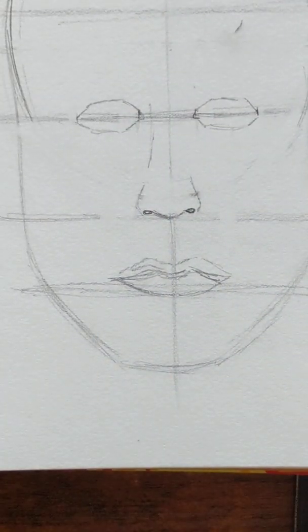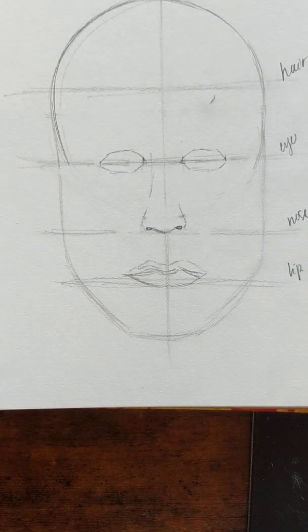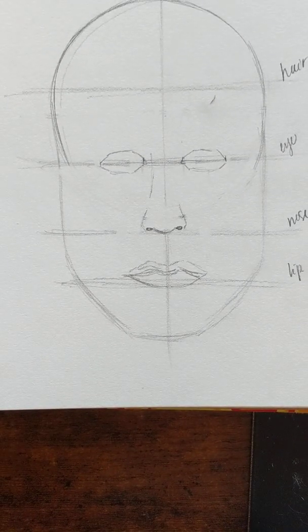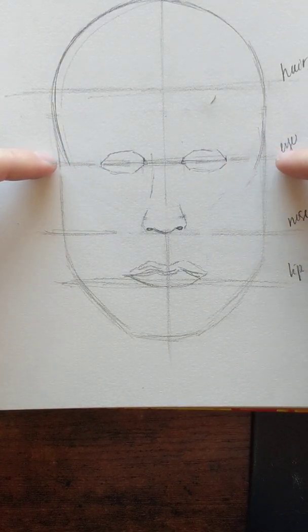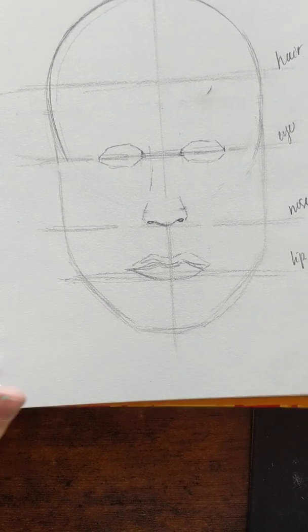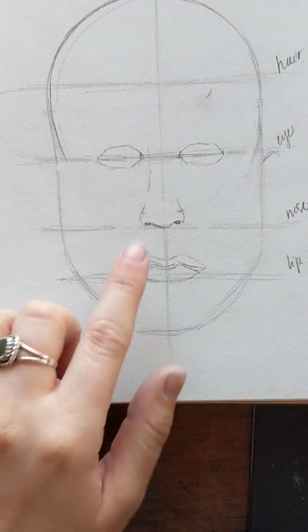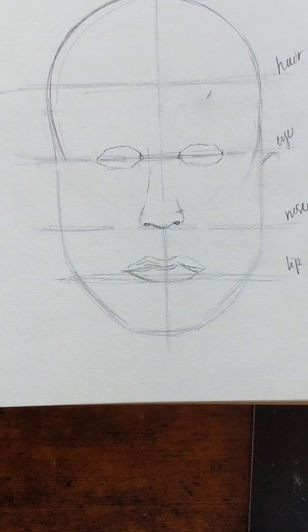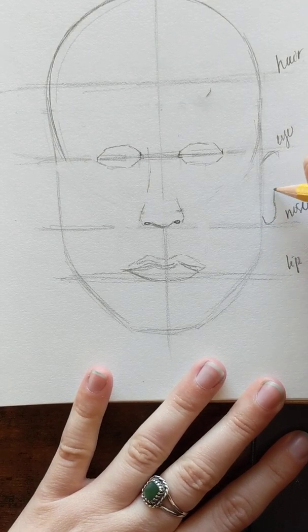Okay, and one of the very last measurements that is also very important is understanding where the ears go. So again, if you take your index fingers to the very outside edge of your eyes, and then drag them across, generally that will be where the top of your ear is. And if you take your index fingers right underneath your nose, drag them across your face to the side, that's generally where the bottom of the ear is.